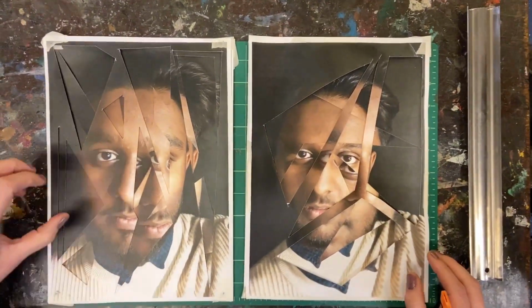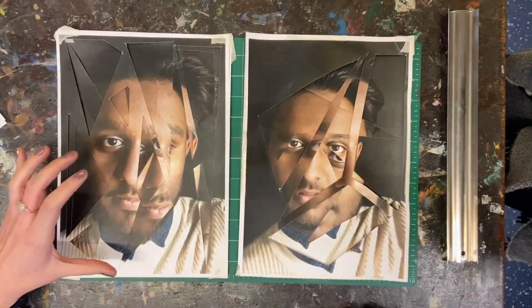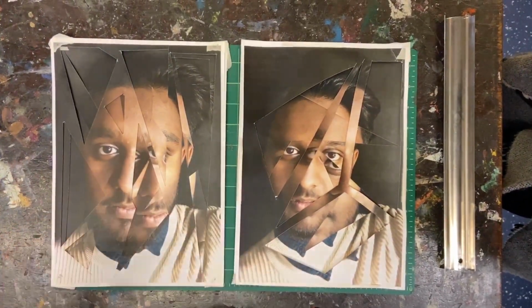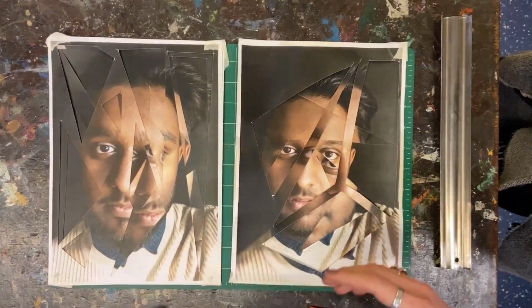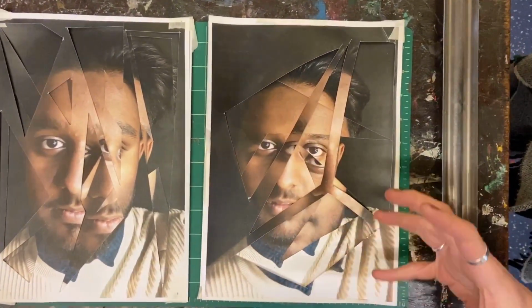So today we're going to be creating our own Aldo Tolino response, and we're just going to review some of the key characteristics of his work. He uses lots of angular shapes and he layers images on top of each other to create this fragmented outcome here, which has a lot of distortion in it.